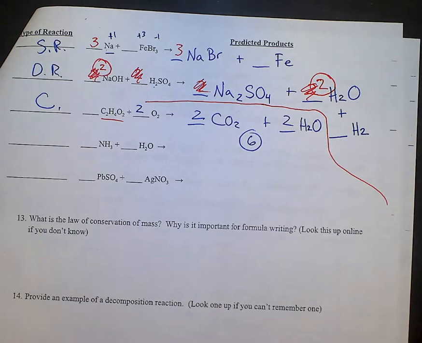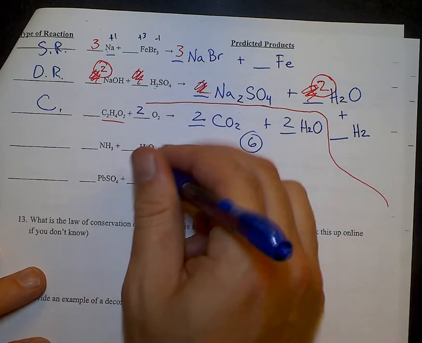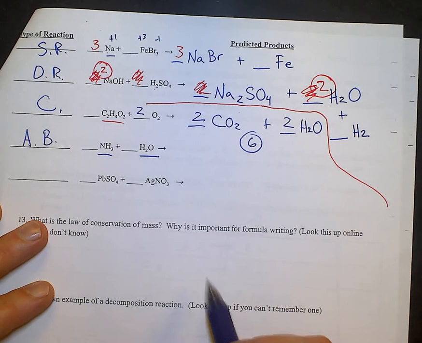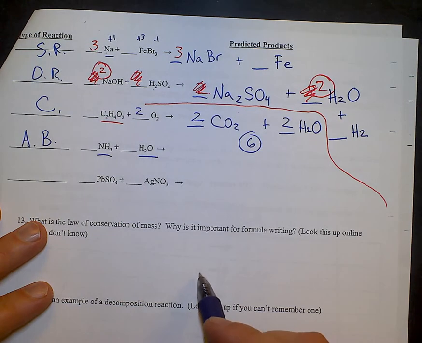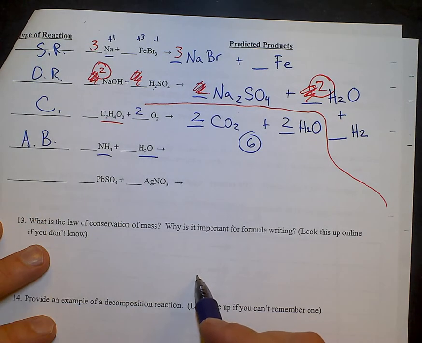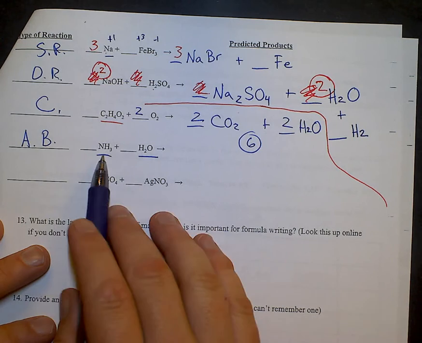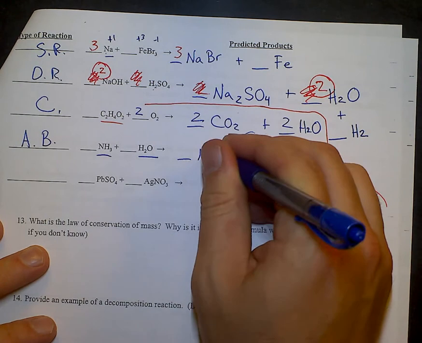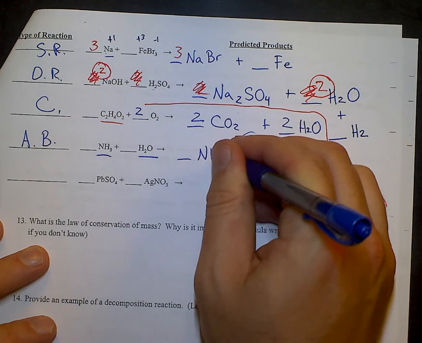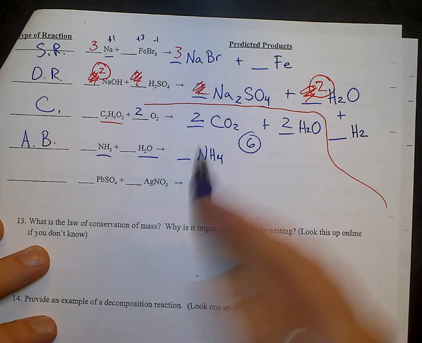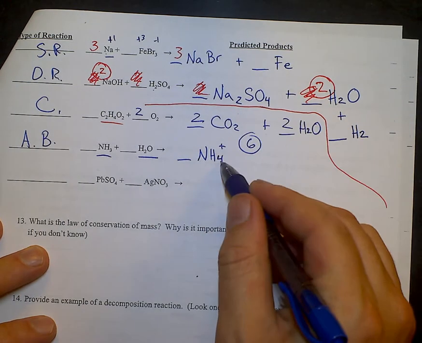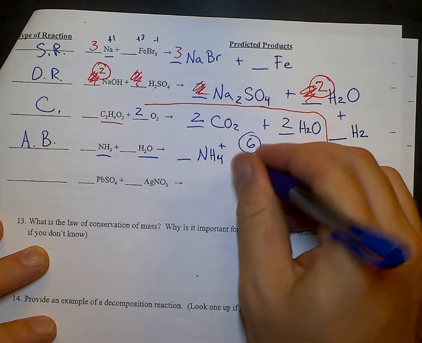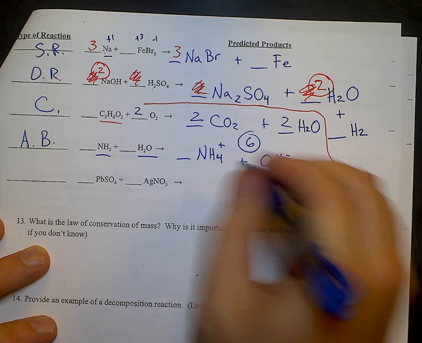NH3 plus H2O. Right here, for adding water or something, this is going to be an acid-base reaction. One of these is going to be our acid, one of them will be our base, one of them is going to be our conjugate acid, and one of them will be our conjugate base. Looking at these two, NH3, we can always add an extra hydrogen to it. We can make NH4. Ammonia can always become ammonium. That hydrogen had to come off of water. So we take off one H, we're left with OH.